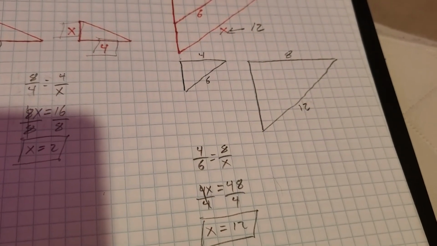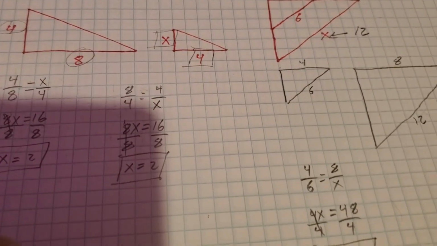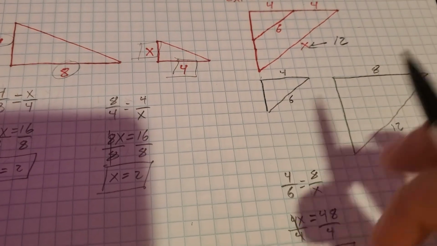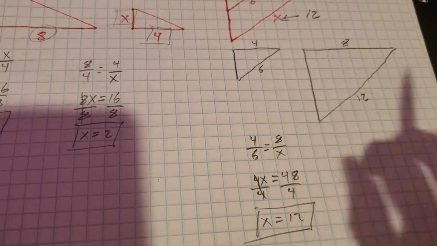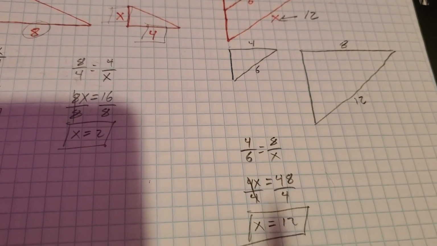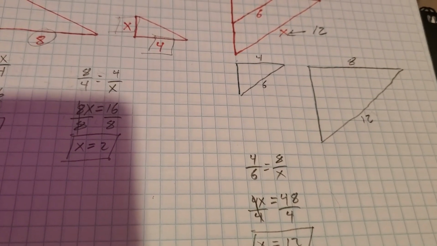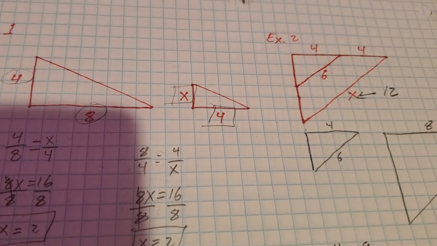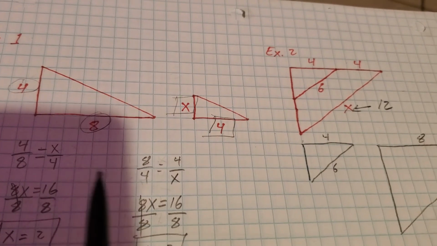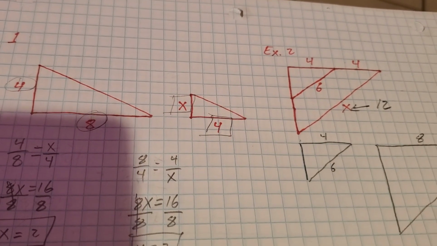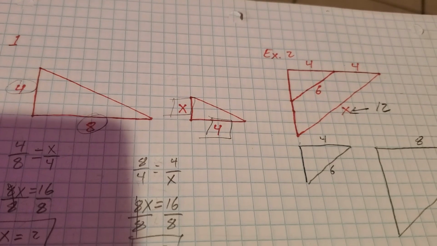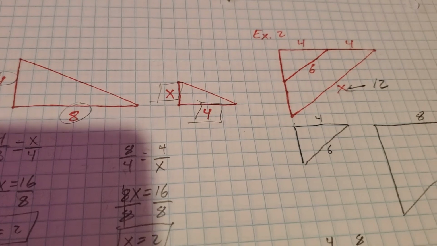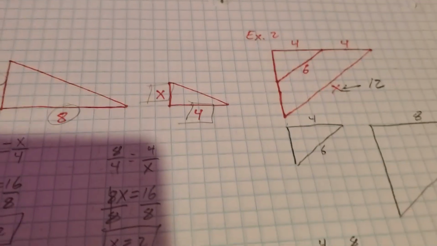So there is the process. And again, you can also use this method for corresponding sides. I'm not going to do that. I think that's good enough. But this is pretty much the general way of finding missing side lengths using corresponding sides and setting up ratios. Now also notice that these are right triangles, so I could have used the Pythagorean theorem, but this is not a problem where that is required. Okay. That's it.